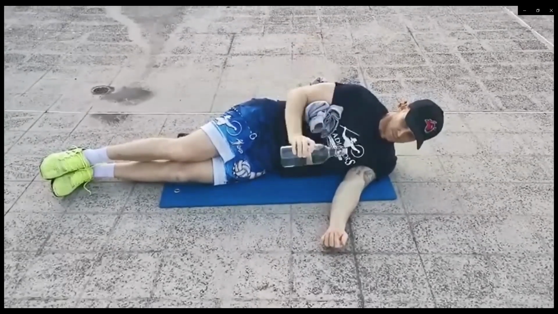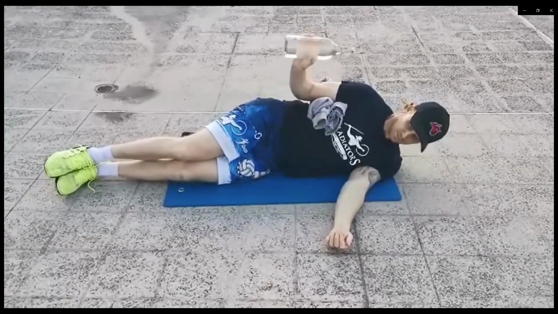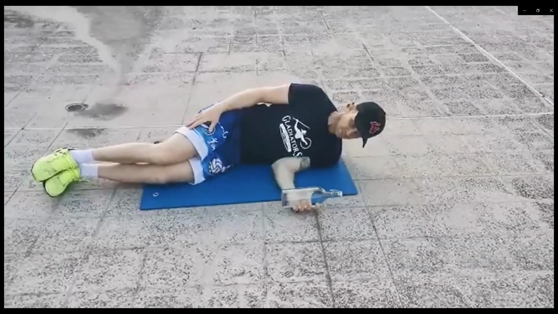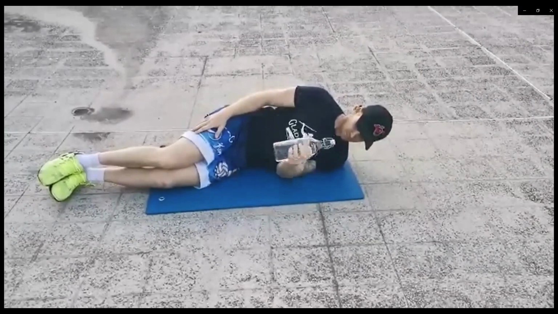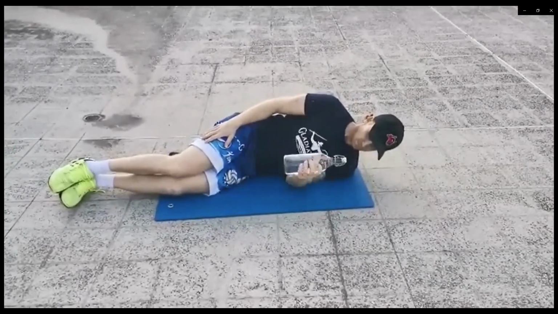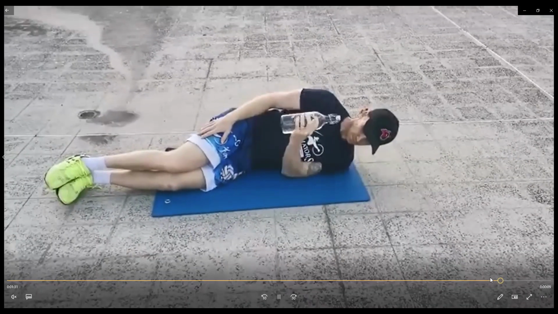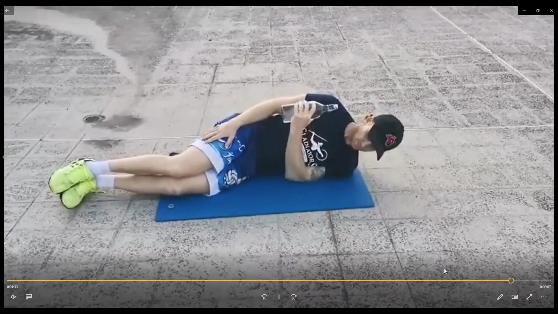This is another exercise you can do. Of course, if at home you have an elastic, you can use that. It's even probably better because you can decide where to stop, and the weight is always continuous. This is the intra-rotation. So I'm going to show you again the intra-rotation. It's the opposite movement.